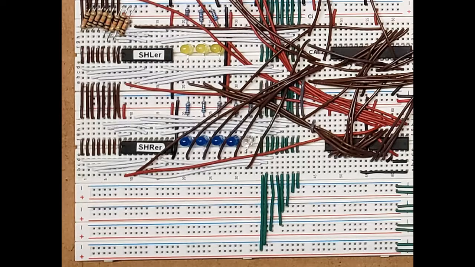And finally at the bottom, so on the left side we have our left shifter and our right shifter. So those have their own enablers, but they do not have any chips. It's just wiring that's involved. Right next to them you see some LEDs there. The yellow LEDs are actually the ones that are showing the operation that has been asked of the ALU.